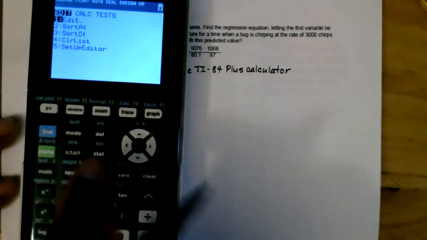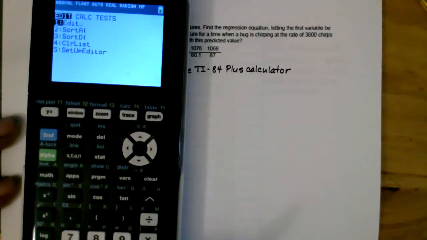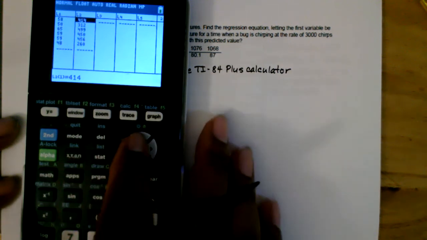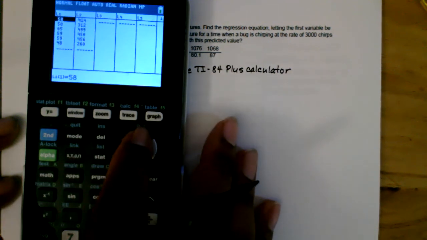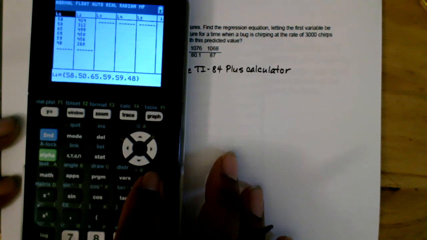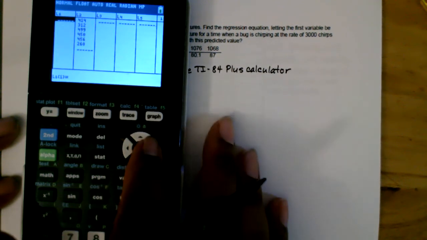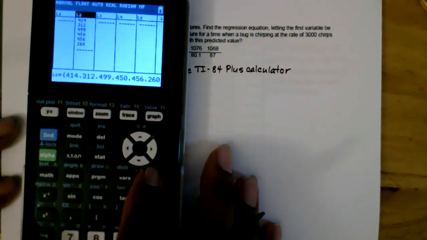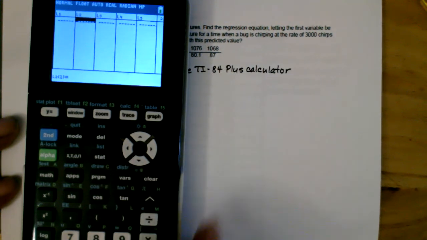Let's see, press the stat key. We're going to edit, so we're going to select number 1 for edit. Let's clear these data values out. So do up arrow to highlight L1, clear, enter. Go to L2, up arrow to highlight L2, clear, enter.